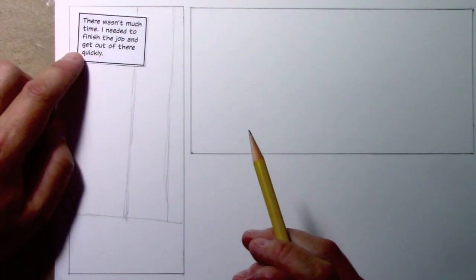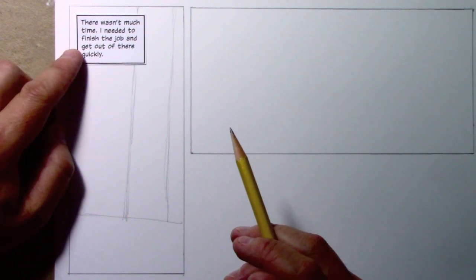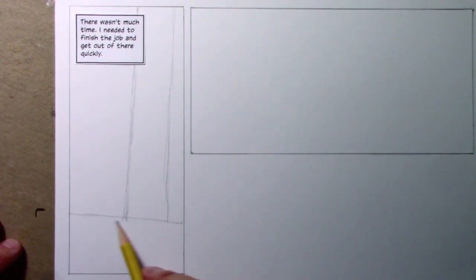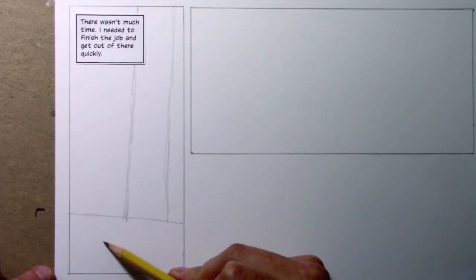I need enough space to put somebody sitting on a park bench. It wouldn't be a park bench, I guess a street bench over here. So let's go ahead and begin to put that in. Let's say we have enough space for sidewalk in this area right here. We'll see just a little bit of the street.